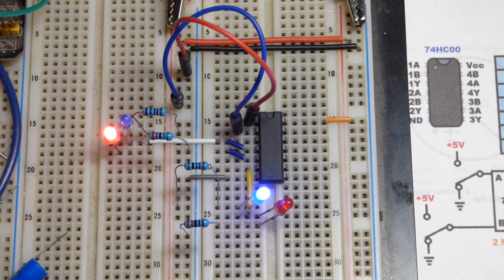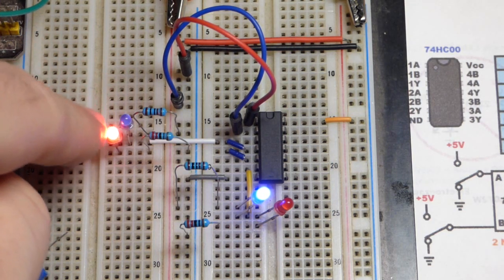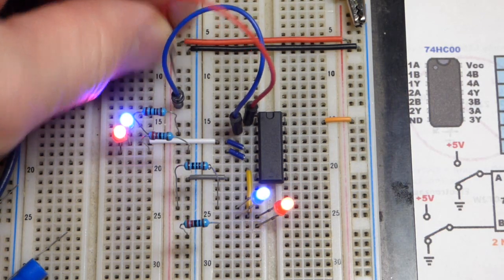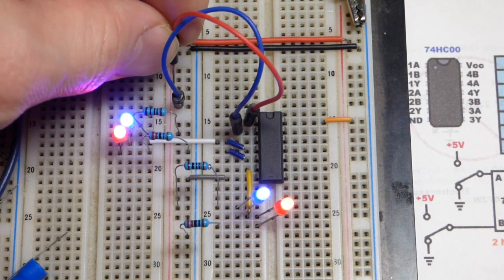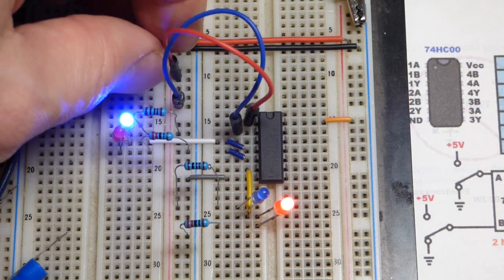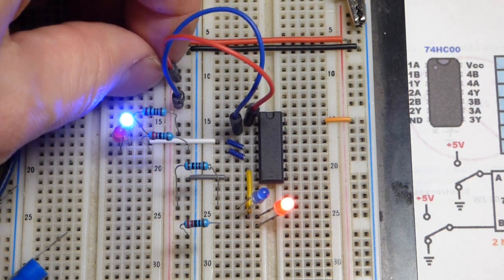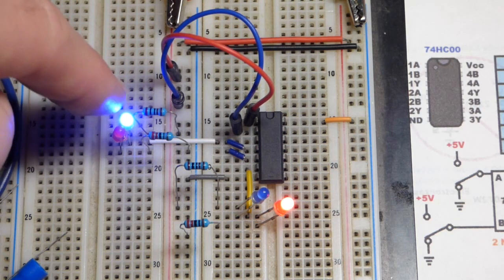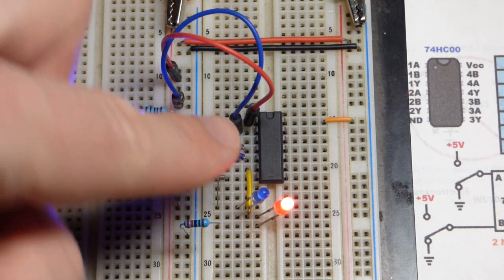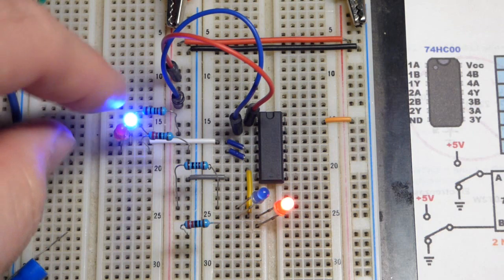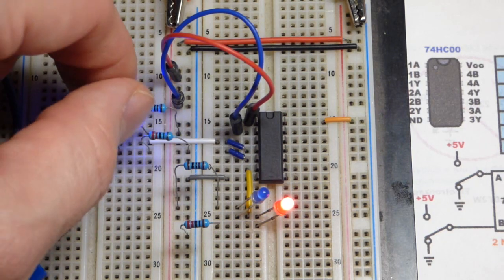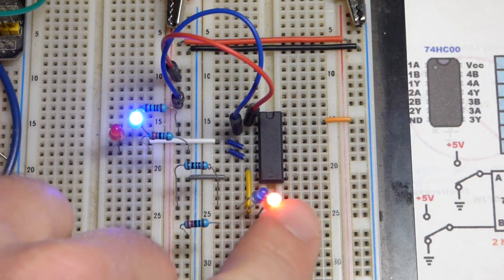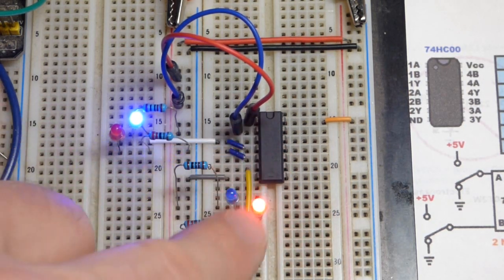There we go. So the only way we're going to get a low output here is to get both of these high. Right now this is floating. It's bouncing back and forth about 60 times a second. There we go. We got that to the positive. So we got high and high. So now we got a low output. That's the NAND gate. And then we got our inverter. It's taking that low output here and it's inverting it so that we have a high output over there.